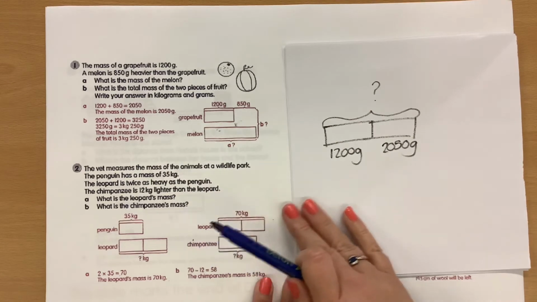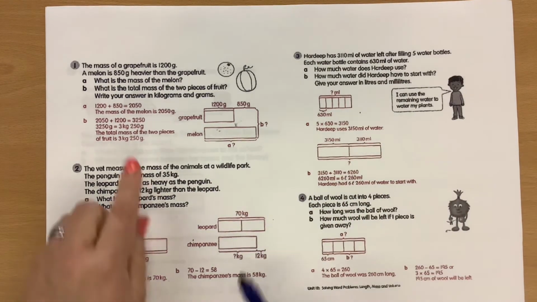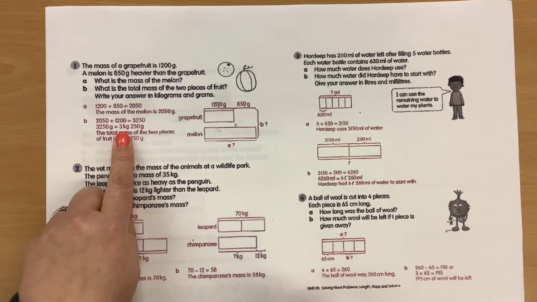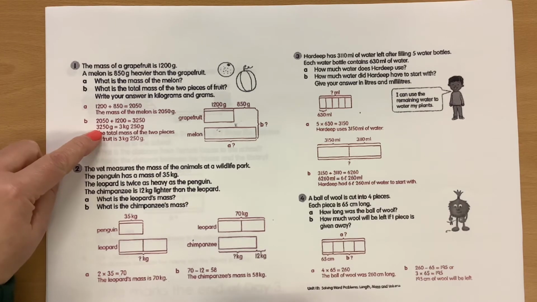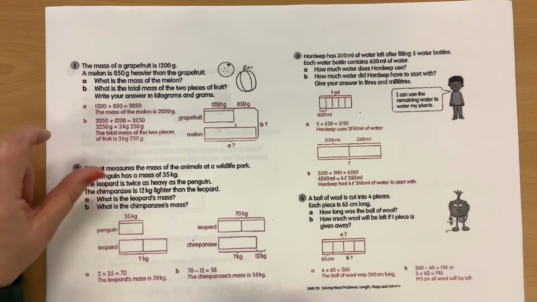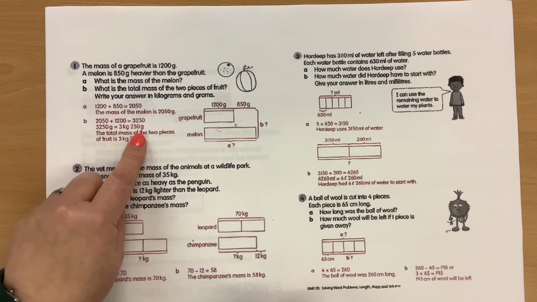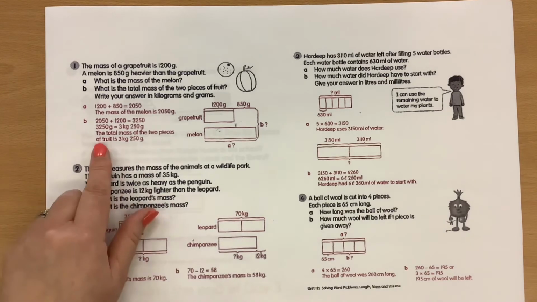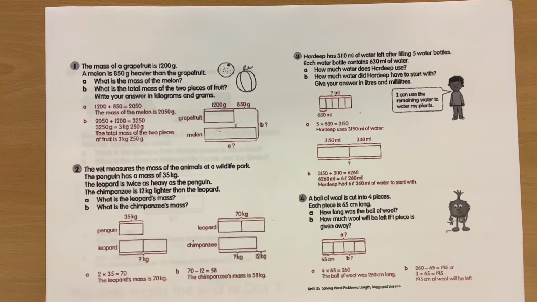But we were asked to write the answer in kilograms and grams. So we know that 3 kilograms is 3000 grams. So we can partition the 3250 and then we're left with 250 grams because there's not enough grams there to make another kilogram. So we have 3 kilograms, 250 grams. And again, that's written in a number sentence. The total mass of the two pieces of fruit is 3 kilograms, 250 grams.